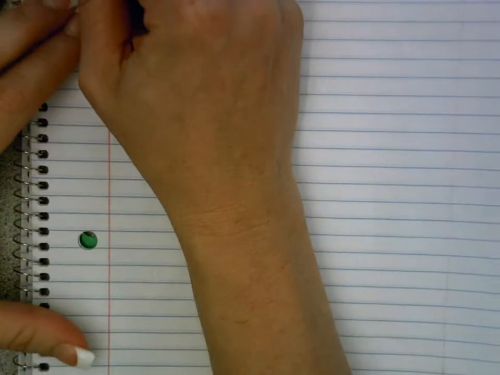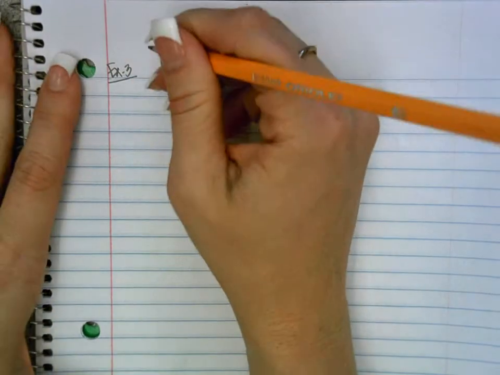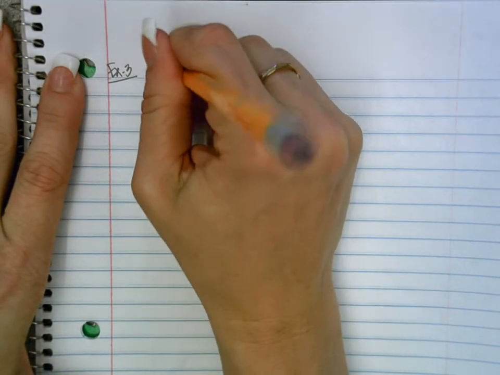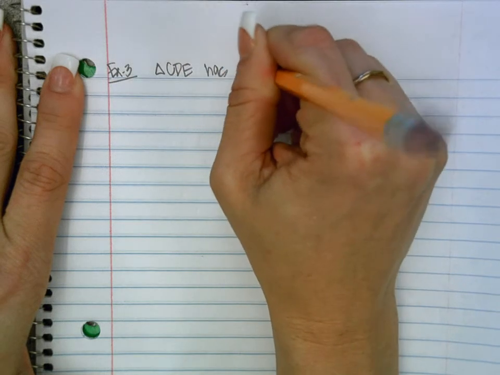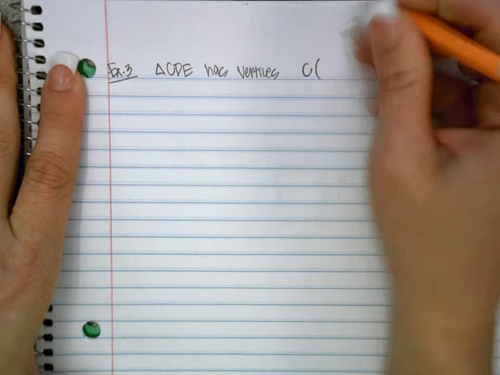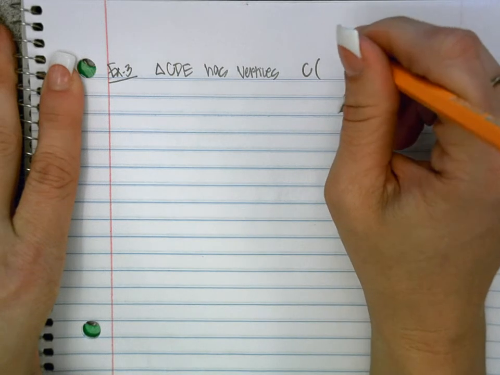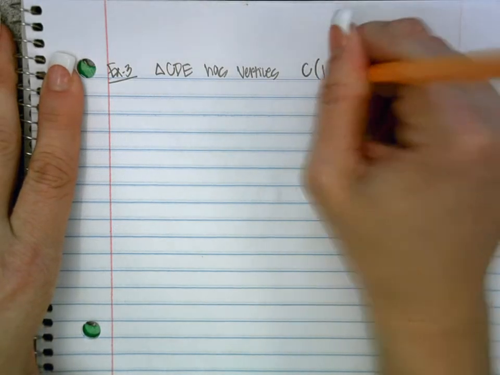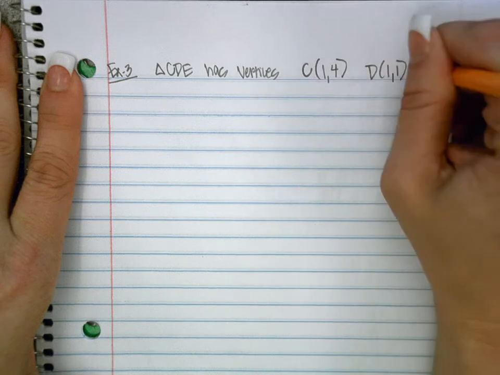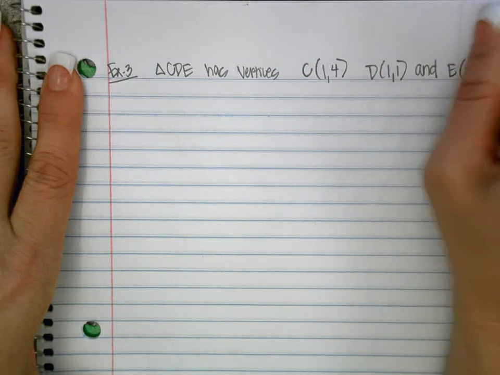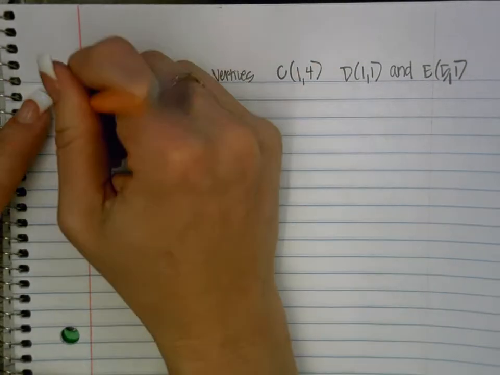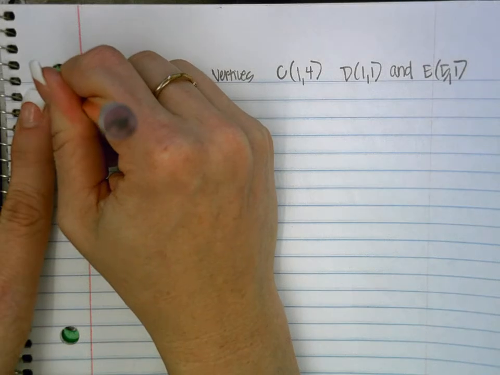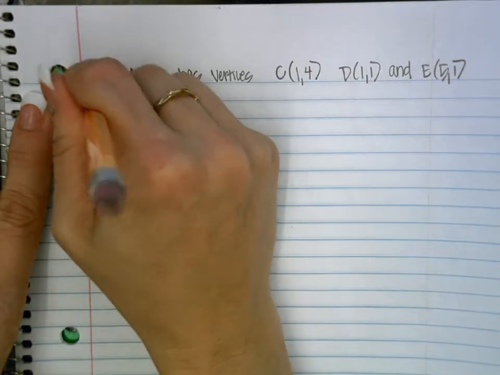For example number 3, if I tell you that triangle CDE has vertices, C is at 1, 4, D at 1, 1, and E is at 5, 1.